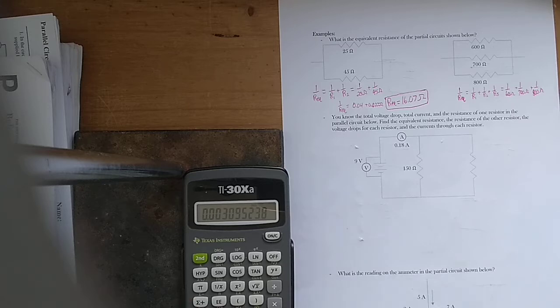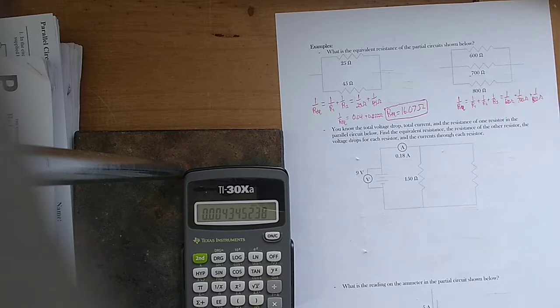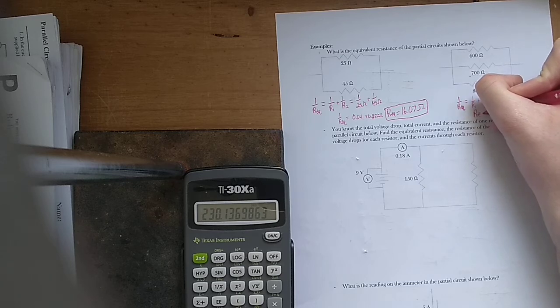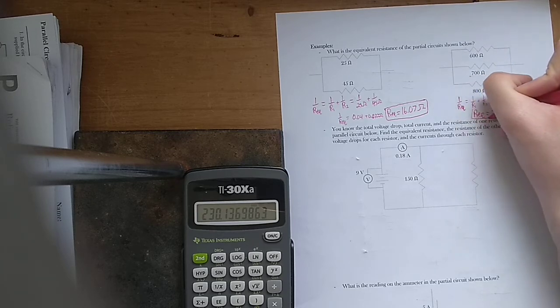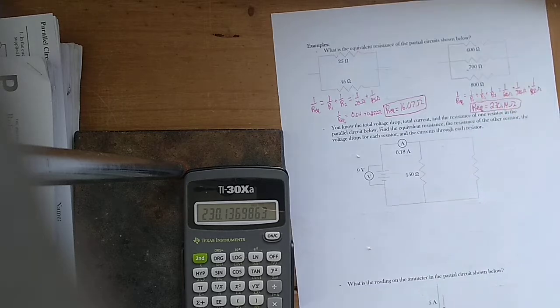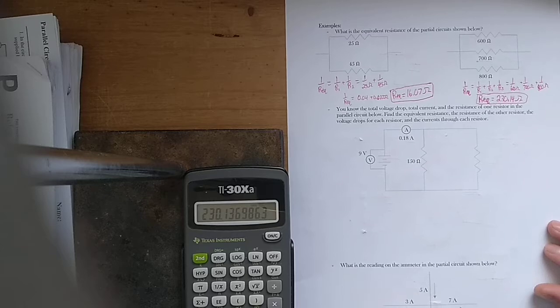I've got to add one more number, so when I hit plus, that just added those two together, and it gets me ready to add another, plus parentheses 1 divided by 800 end parentheses equals. That is what is equal to 1 over REQ. Now I simply press the 1 over x button, and I get that the equivalent resistance is equal to 230.14 ohms. Okay? So, you do have to practice that calculation a few times, but it is not too bad.